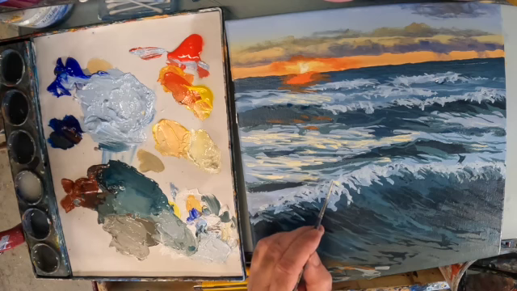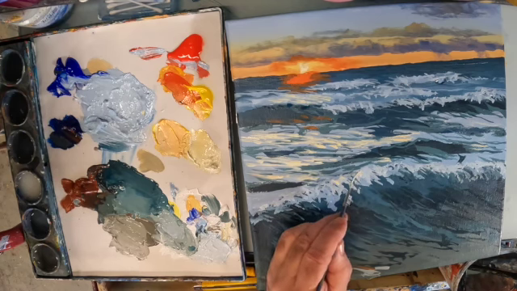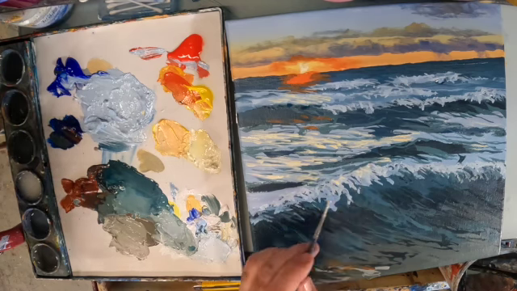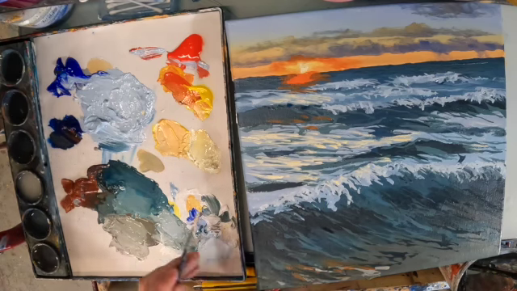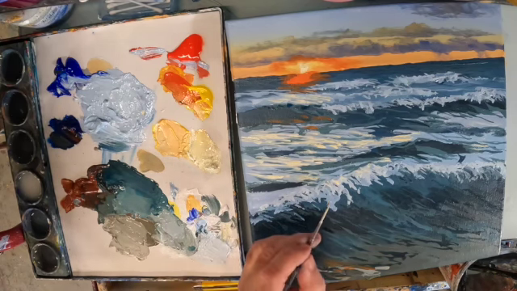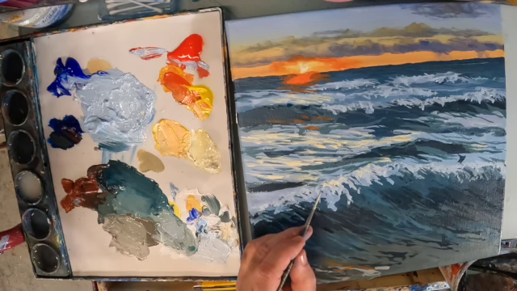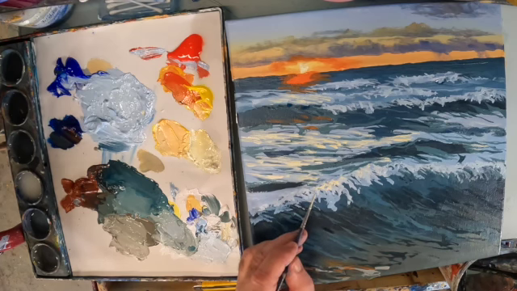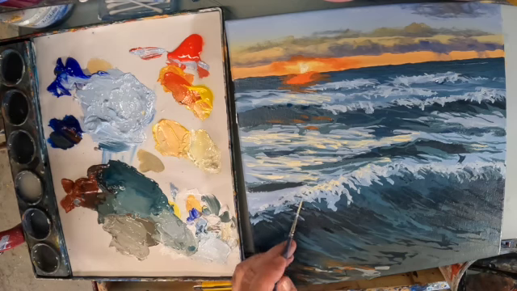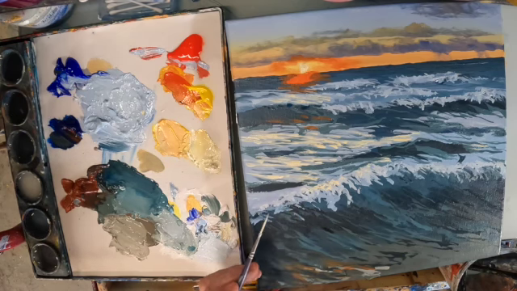We just put a little bit in that crashing. We're still going to put white on top of this, and this isn't actually substantially lighter than the trough area, but I think we may add more white to that just to get it to stand out from the trough area a little bit more.